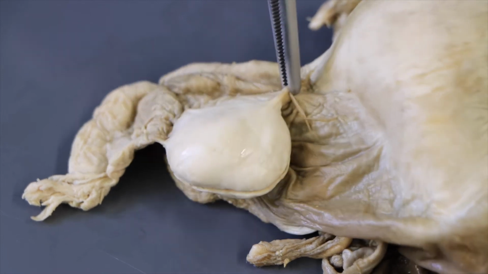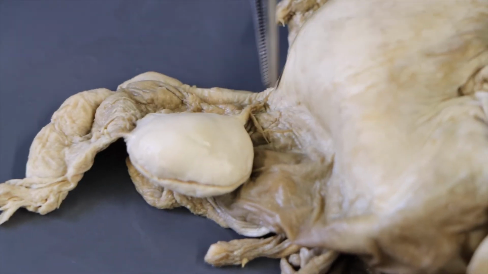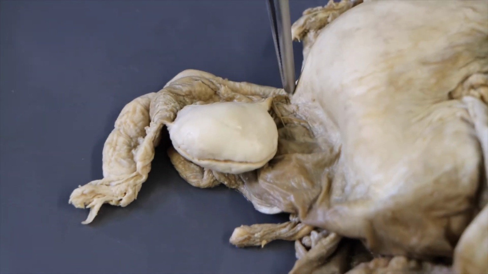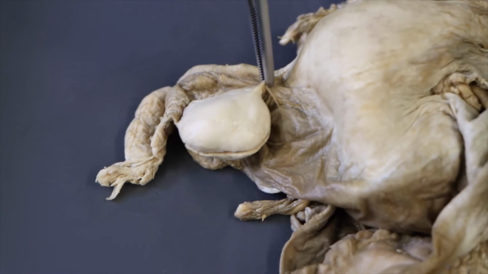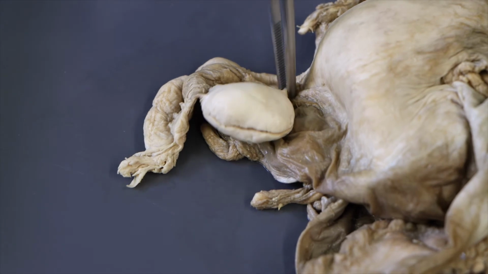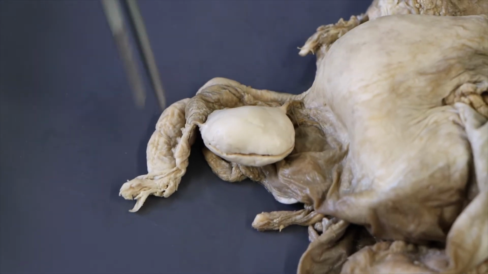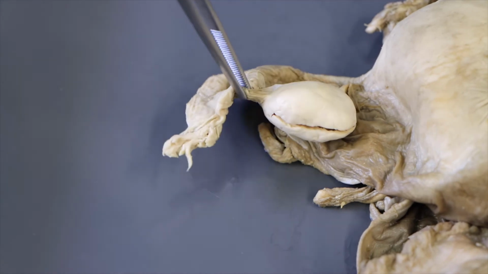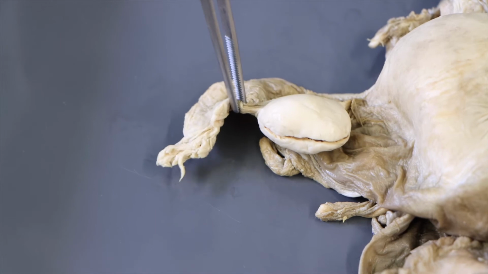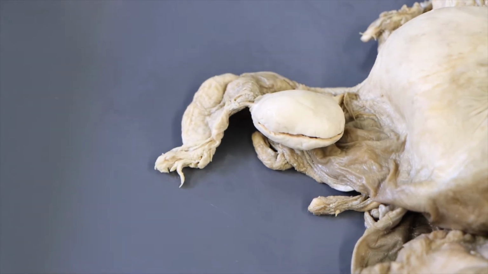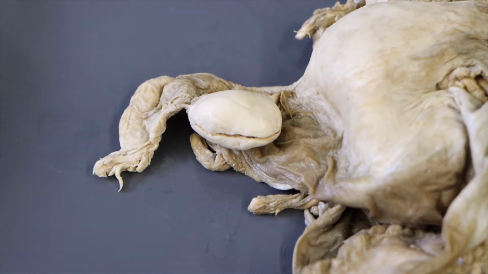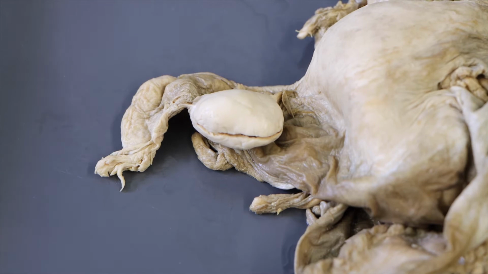One ligament, which is here, is very important. This is the proper ligament of the ovary, which attaches to the cornua or horn of the uterus. The other ligament of the ovary is the suspensory ligament of the ovary, and through the suspensory ligament pass the ovarian artery and, as a rule, two ovarian veins.